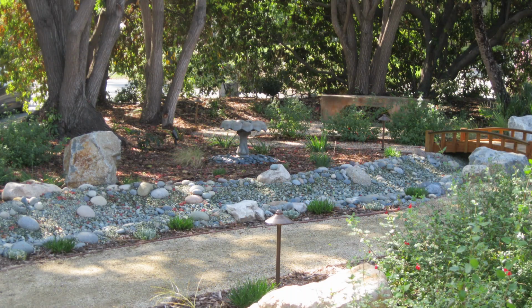This is a garden in the city of Fullerton. You have to cross a bridge to get to the other side, which is an enclosed space amongst all of the existing plant material. It's about creating kind of like a secret area within a garden.